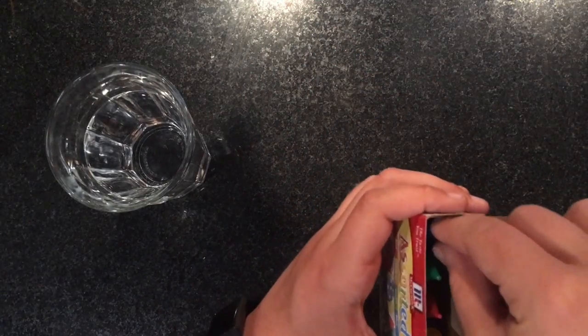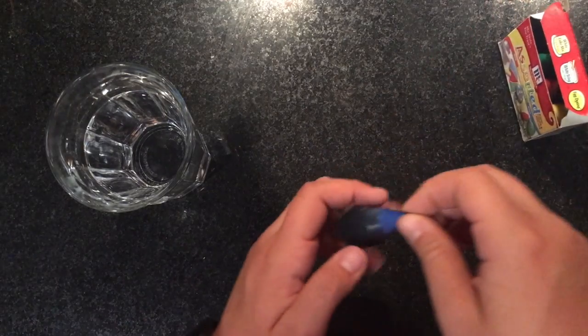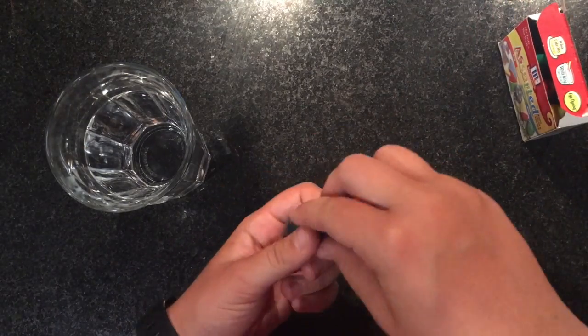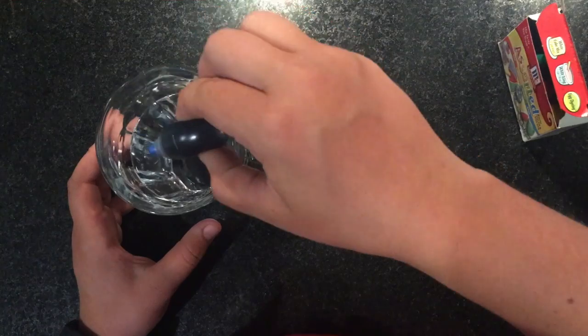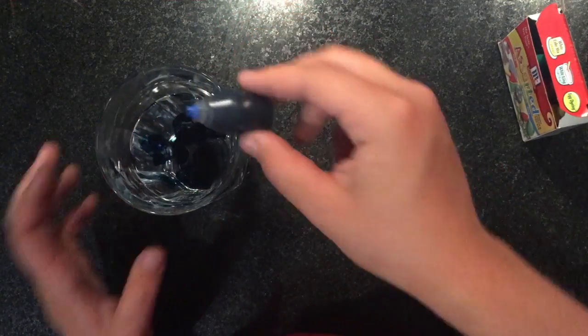For this experiment, I'm going to use the blue food coloring. Before we add any bleach, let's talk about what makes food coloring have color. Well, everything that has a color contains a chemical compound called chromophores. There are tons of different chromophores. Each one reflects light in a different way, causing different colors to appear. In this cup, we have chromophores that reflect blue light.